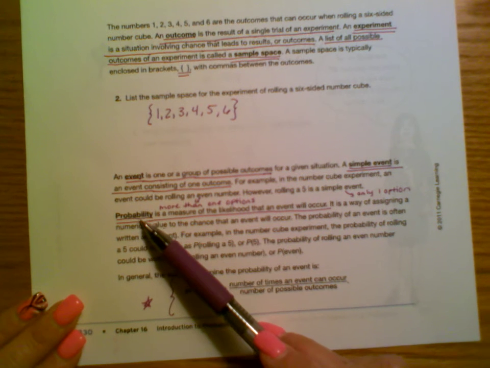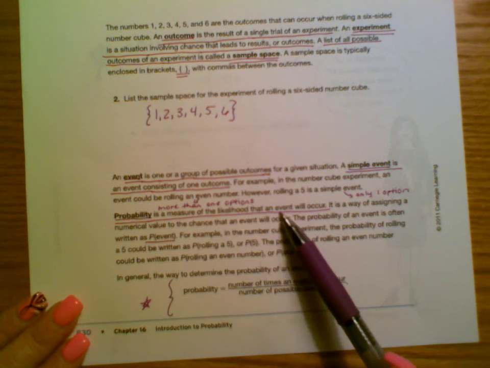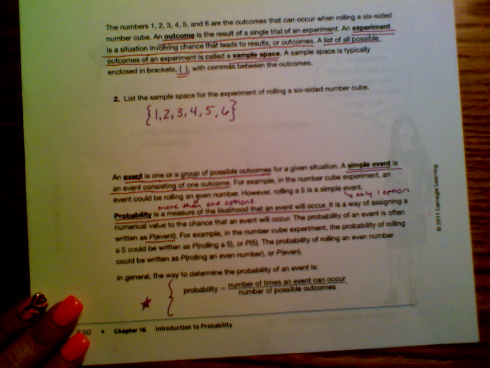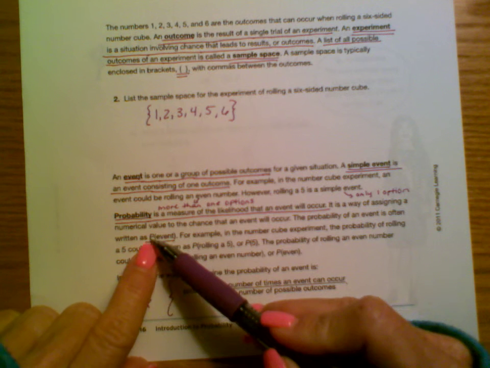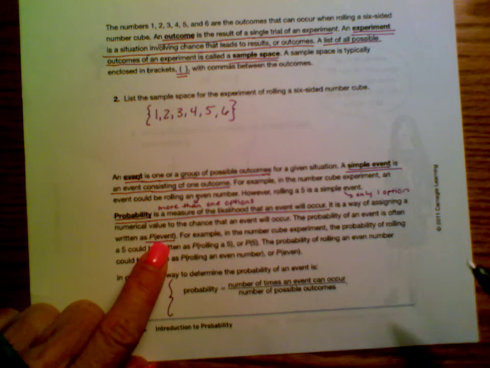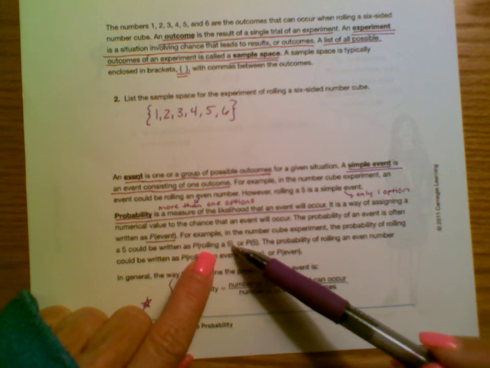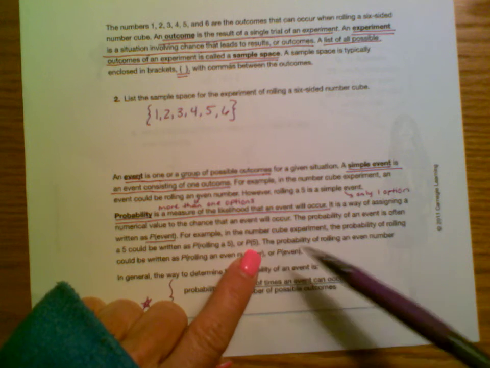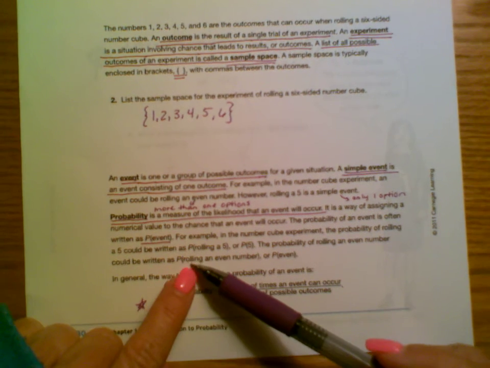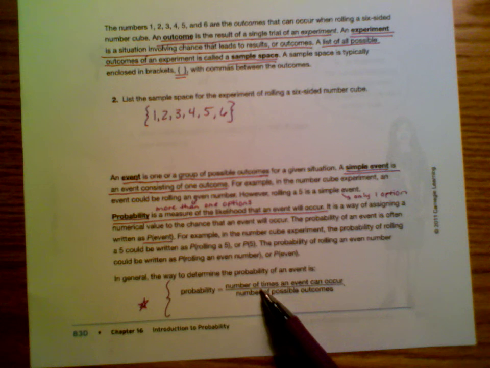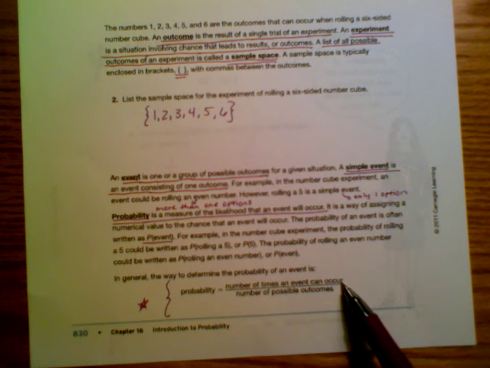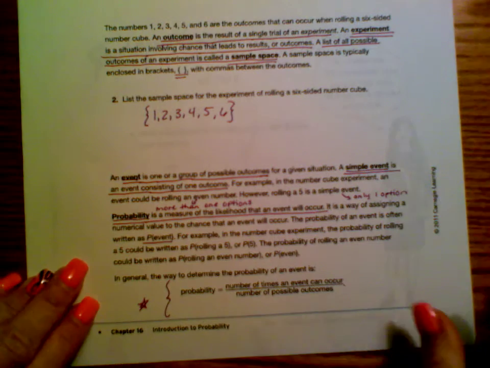So probability is a measure of the likelihood that an event is going to occur. It's a way of assigning a numerical value to the chance that an event will occur. The probability of an event is often written capital P, and then in parentheses you put the event. So for example, we could say the probability of rolling a 5 could be written as P of rolling a 5, or more simply P of 5. Probability of rolling an even could be P of rolling an even, or just P of even. And then in general, the way to determine the probability is the number of times the event occurs out of the number of possible outcomes.